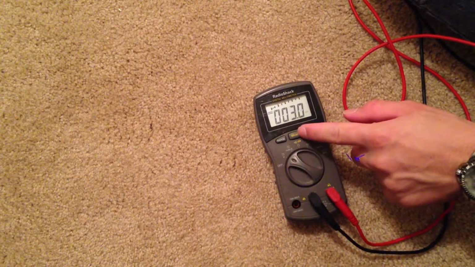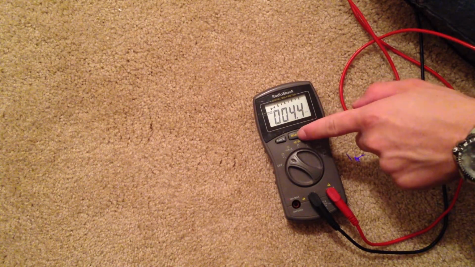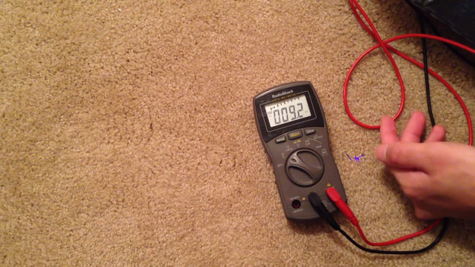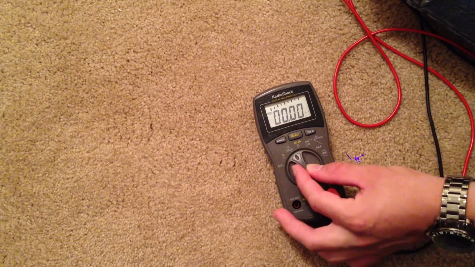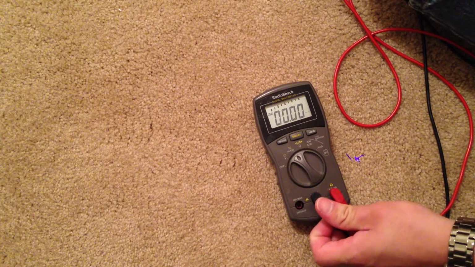If you press the select button on this particular model of digital multimeter, you can then measure AC voltage. It's like what you would find in your electrical outlet. The current setting allows you to measure the current drawn by an electrical device.